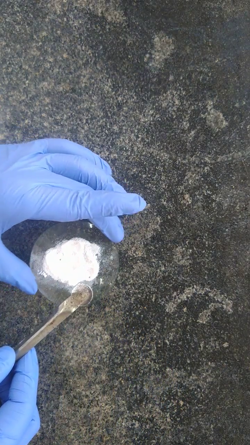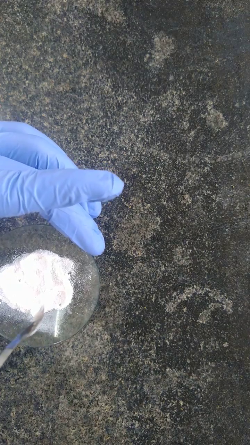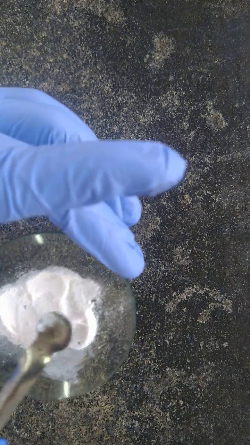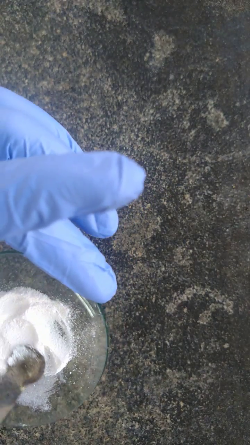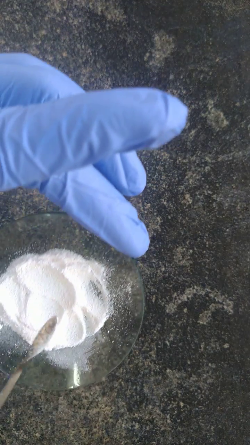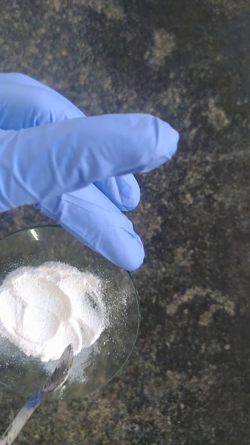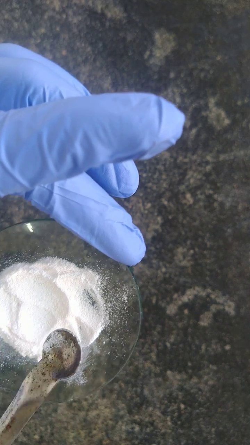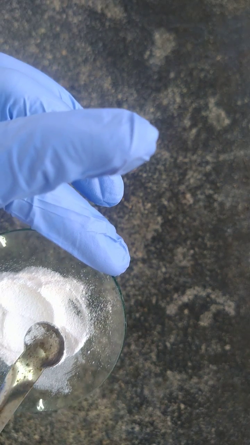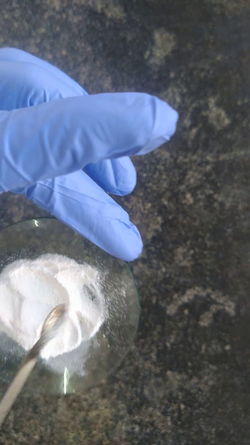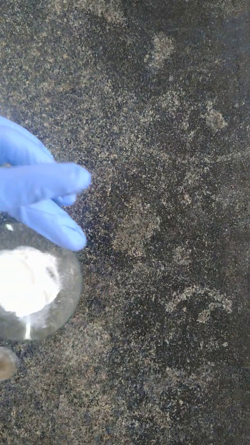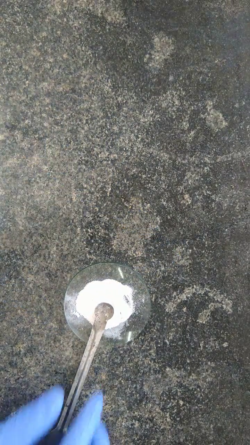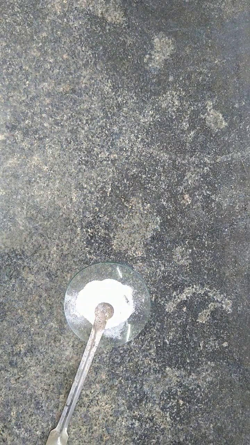So whatever salt has been given in today's experiment, it is a crystalline salt, and this is pale pink in color. Even though it looks like white color, it is very pale pink. So try to recognize properly, it is pale pink. So the color of the given salt is pale pink.